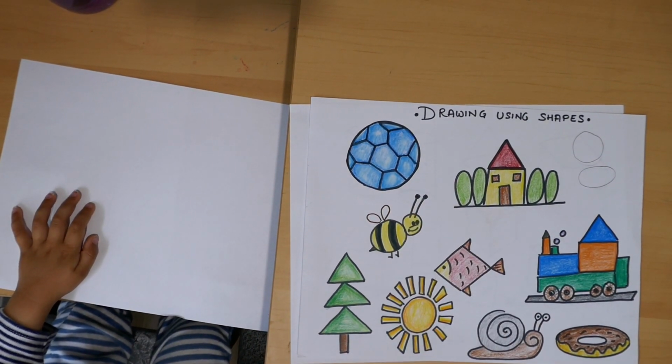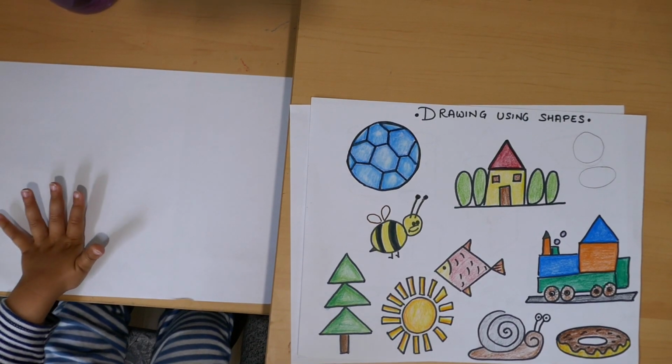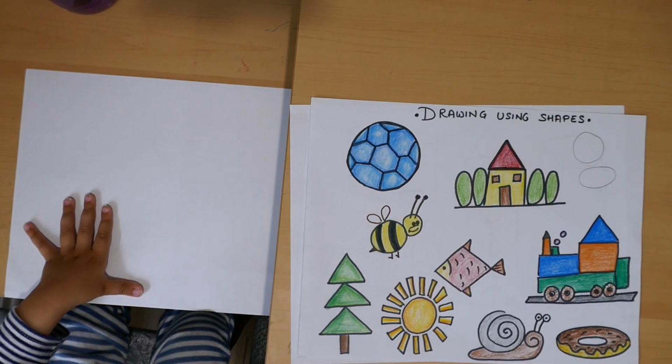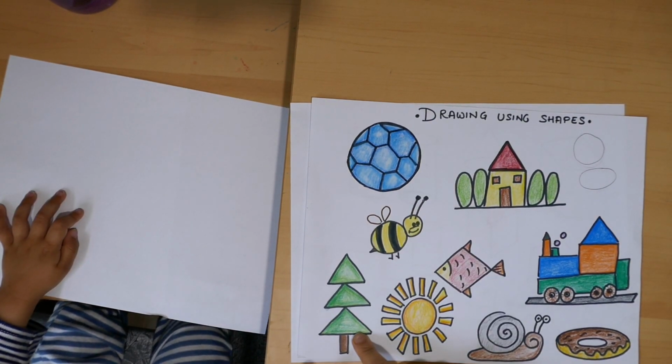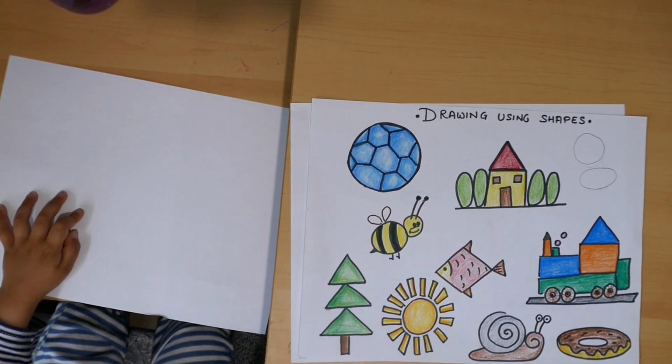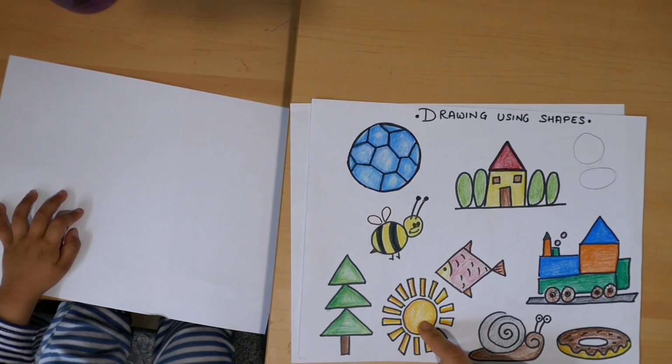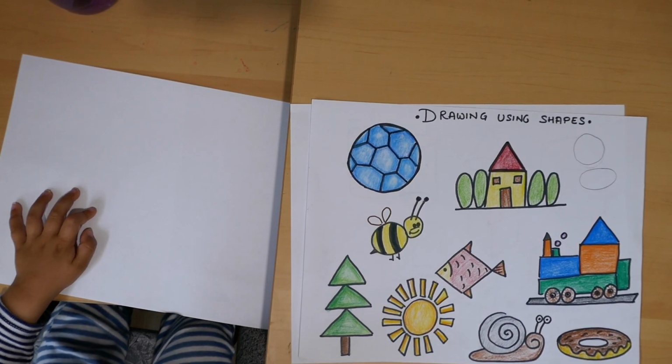What shape is the ball? Is it a circle? Is it a square? Is it a triangle? It's a circle. And the sun? Yeah, correct. What color is the sun? Yellow. Good job, buddy.